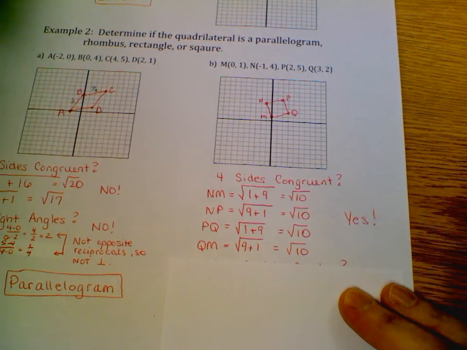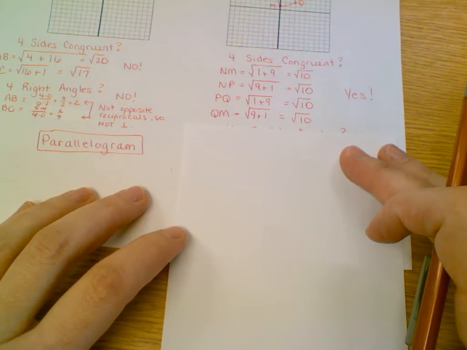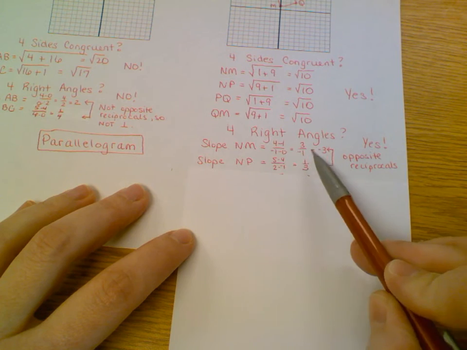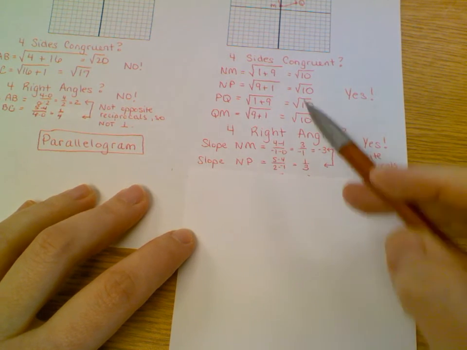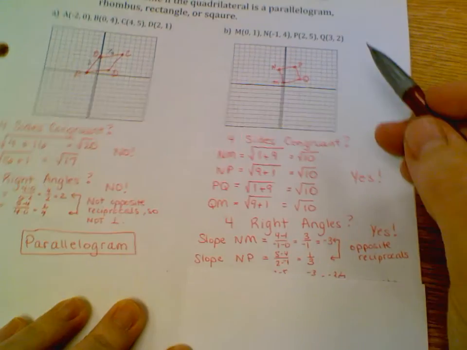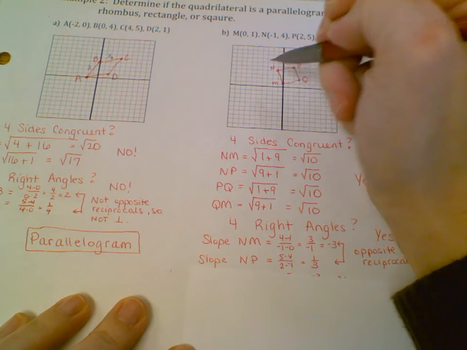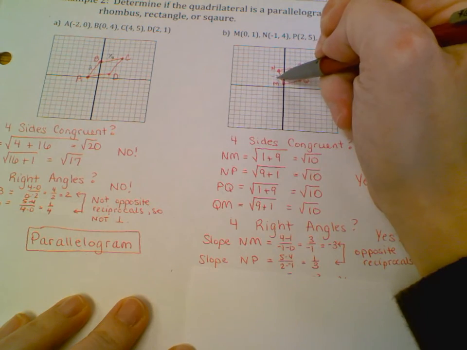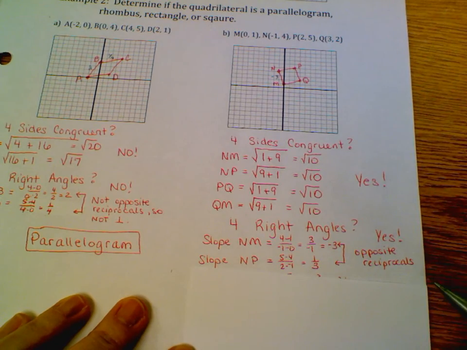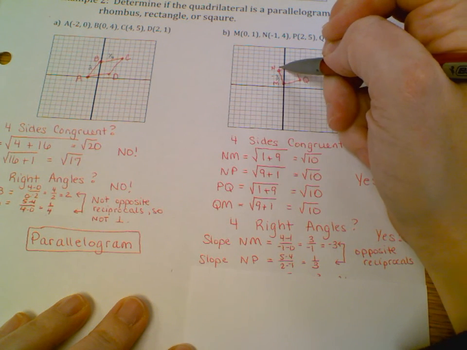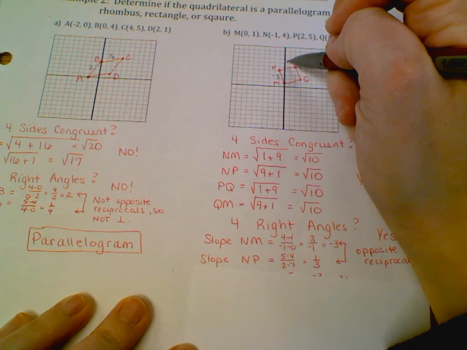Now I need to check if my lines are perpendicular. So here is where you're going to just pick 2 and find their slopes. So either use the slope formula or come up here and do your rise over your run. So if I did rise over run, I would go down 1, 2, 3 over 1. So the slope of NM would be -3 or -3 over 1. Then I checked NP, so I would go up 1 over 1, 2, 3.